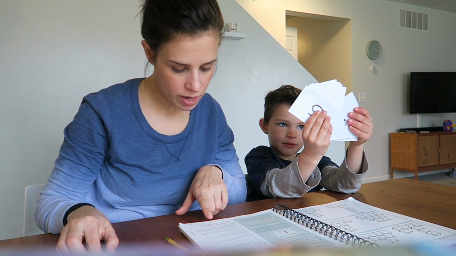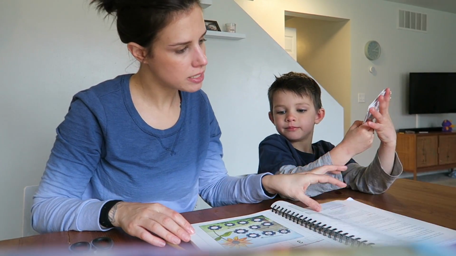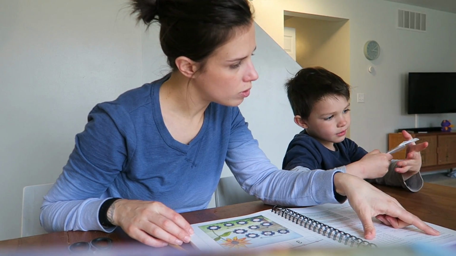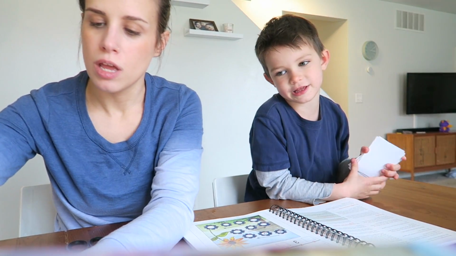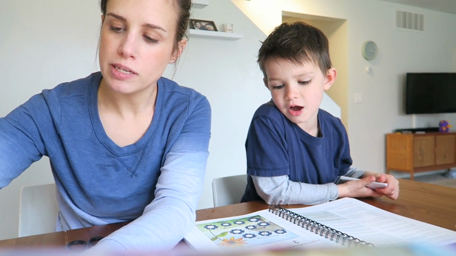It says cut out the number line from the appendix of this course book. All right, and we have to take out 1 bee manipulative. So your little bees, remember your bee song that we sang?